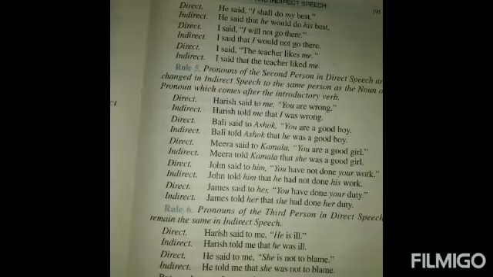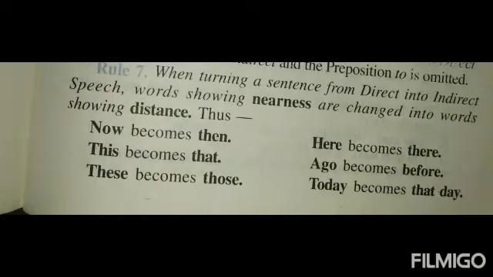He said to me, "She is not to blame." He told me that she was not to blame. Now the next rule. In all the examples, the verb said in direct speech becomes told in indirect speech, and the preposition to is omitted. You have seen in all the above sentences that whenever we turn sentences into indirect speech, said is converted into told.